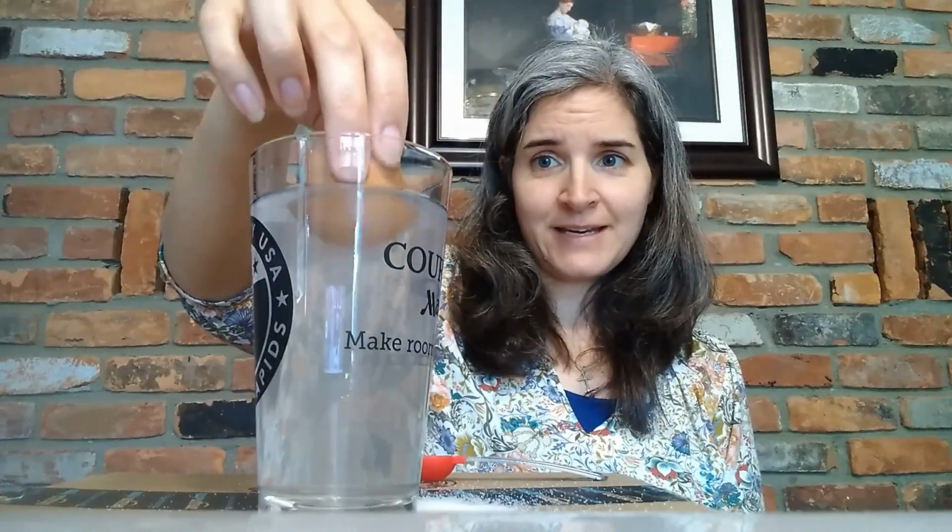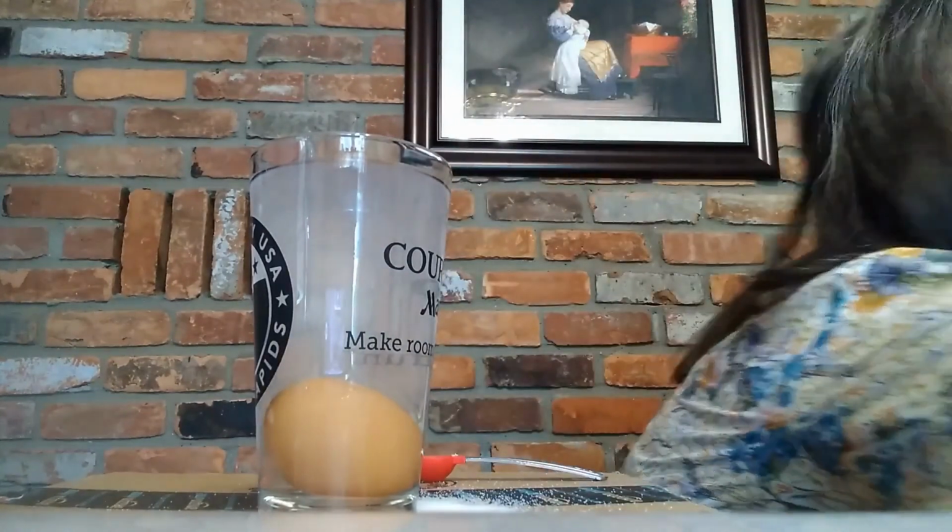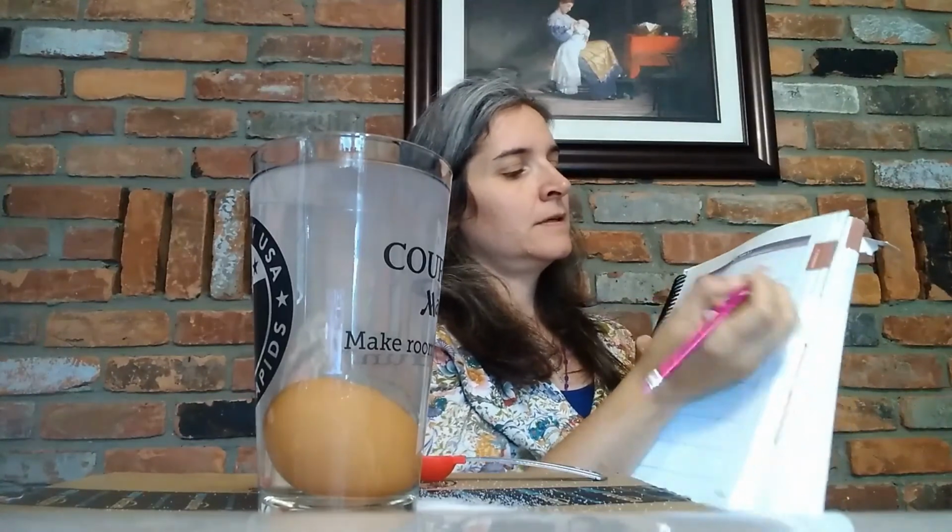I'm going to drop my egg again. So it still sunk to the bottom, but was very slow about it. So this would be, and I'm not writing these down, so this would be 3 teaspoons, sunk, slower.